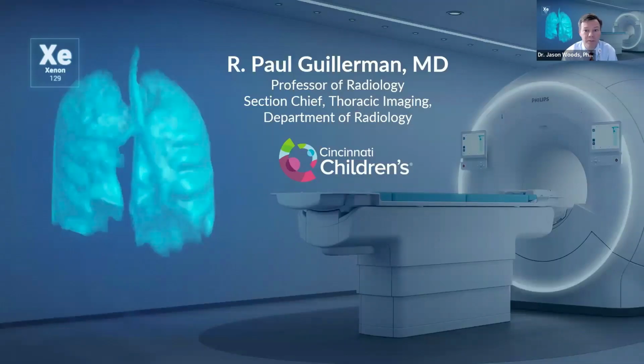And to Dr. Gilliman. Okay. So I'm going to talk a bit about some of our clinical cases that we found instructive and give us an idea of the scope of applications that are possible with the xenon scanning. So next slide.